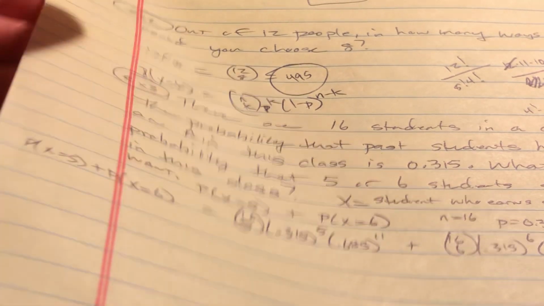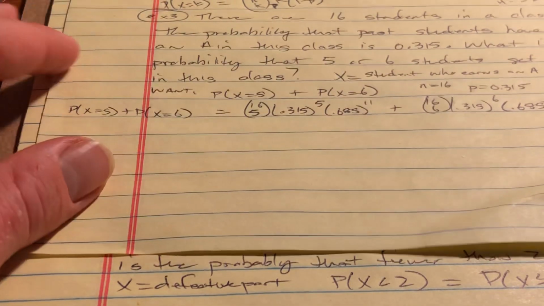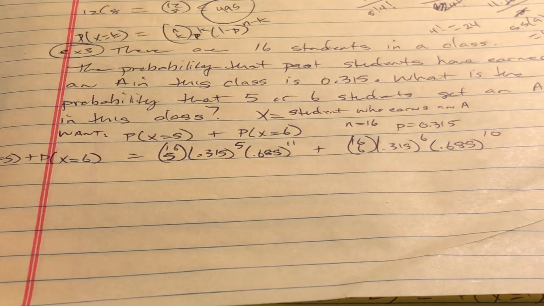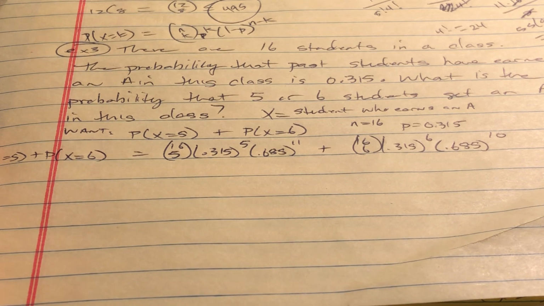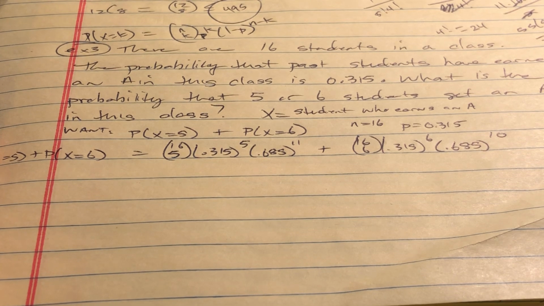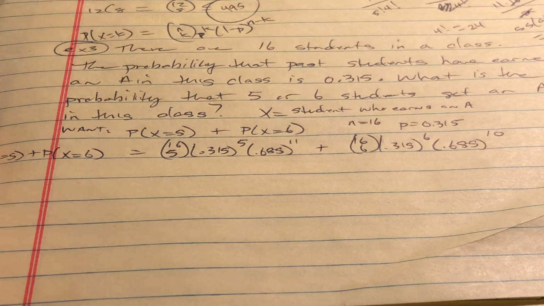Okay, here's what we're going to do. Let's see if I've got some more room if I do it this way. Great, don't look at the bottom here. So there are 16 students in a class. Write this out. The probability that past students have earned an A in this class is 0.315. What is the probability that 5 or 6 of the current 16 students get an A in this class?